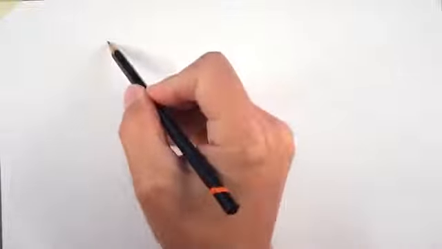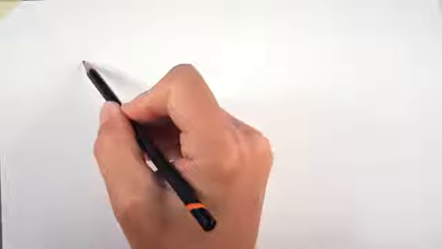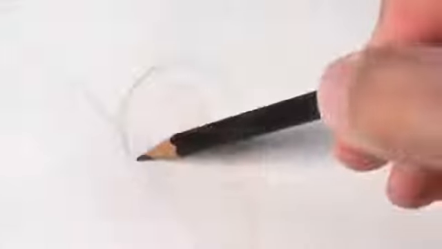Now let's take a look at a few practical examples. We'll start by drawing a circle. Remember, the circle is the shape, and I'm just going to draw this circle by moving my shoulder around as I slowly bring the pencil to the surface. Once the circle is in place, we can refine its contours, and then we'll start adding value.